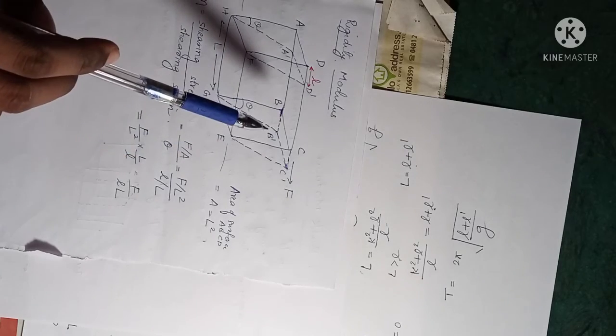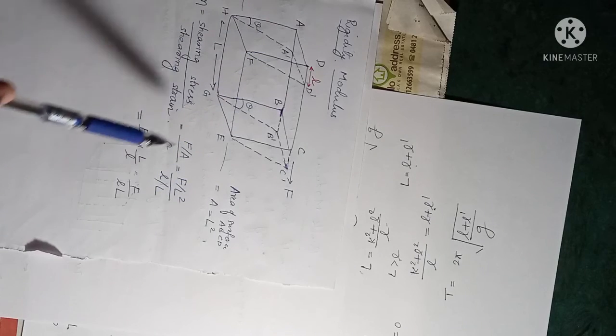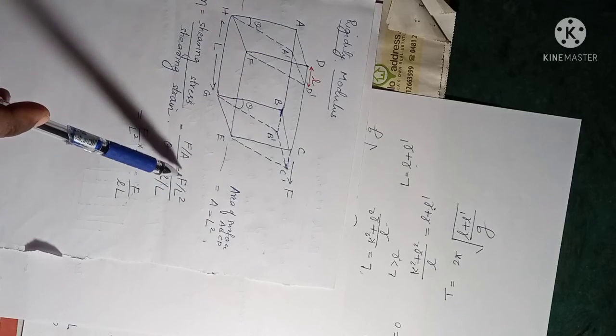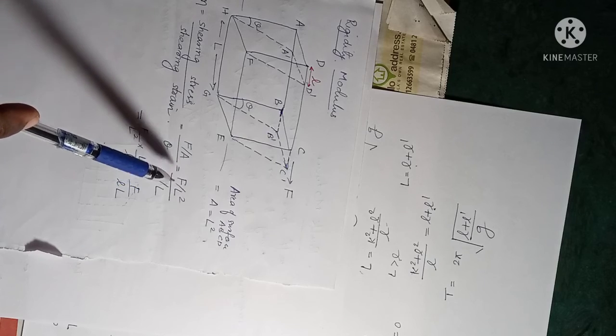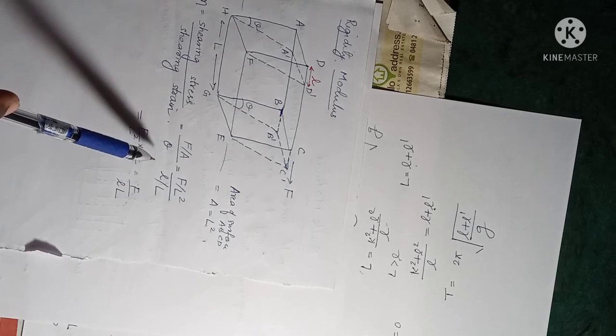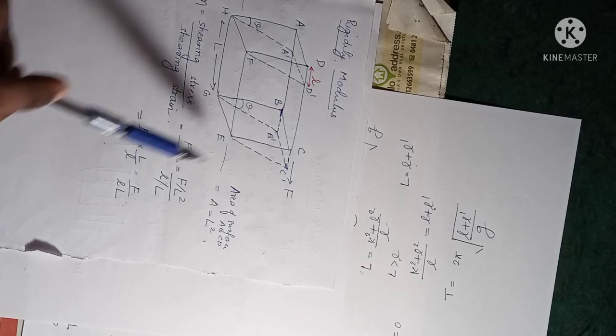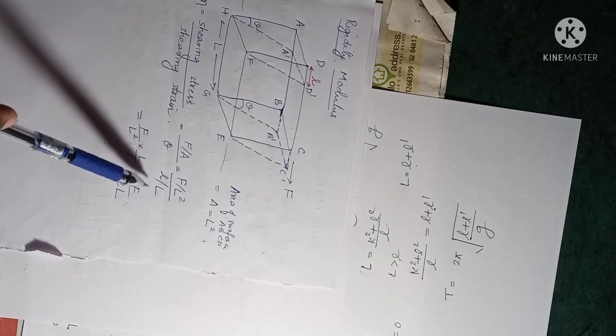Area is the upper surface ABCD, which is L square, so force by L square upon theta. Theta is the shearing strain, which is the change in length, additional length small l, upon the original length capital L. So we can also define the rigidity modulus or the modulus of rigidity of a material as the tangential or shearing stress per unit shear.